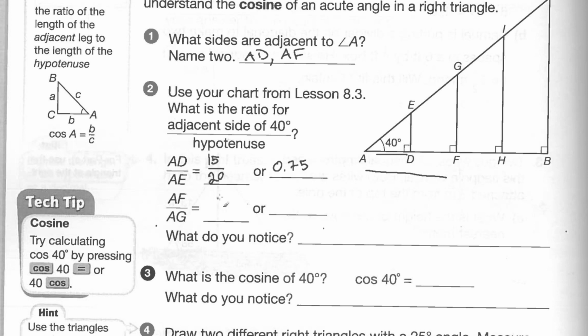AF now is equal to 30, and AG is equal to 40, so it's 30 divided by 40, or once again 0.75. So what do you notice? Once again, they are the same. Something you'll be seeing a lot of.